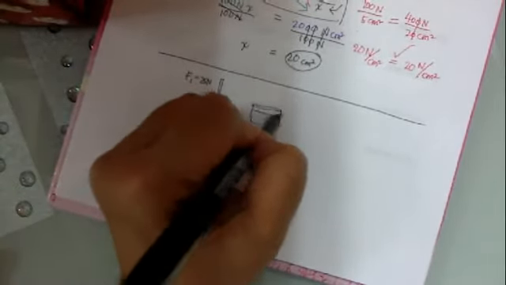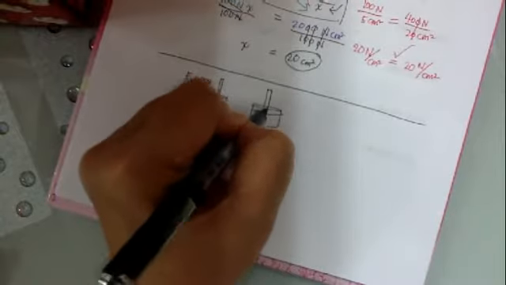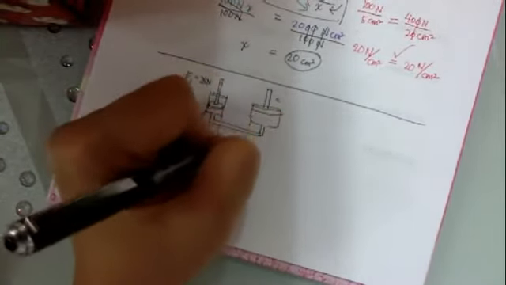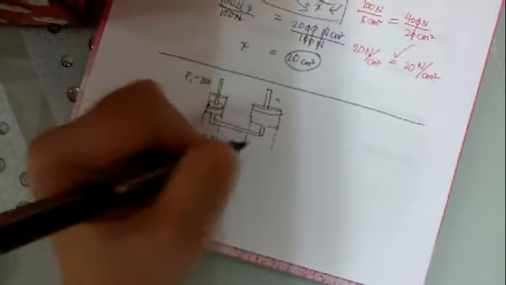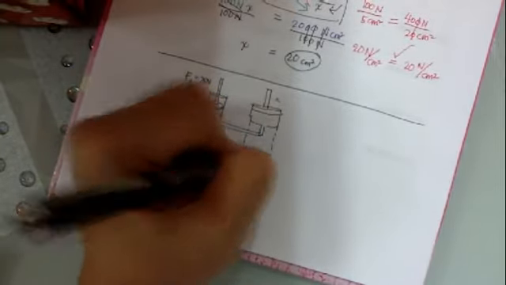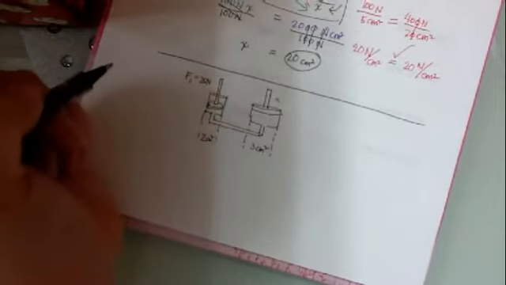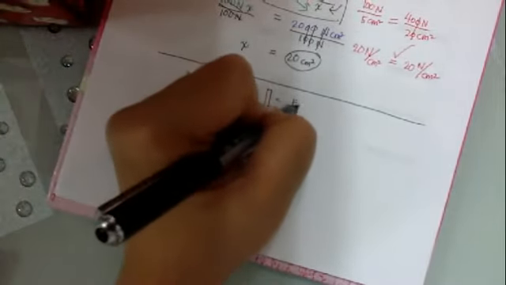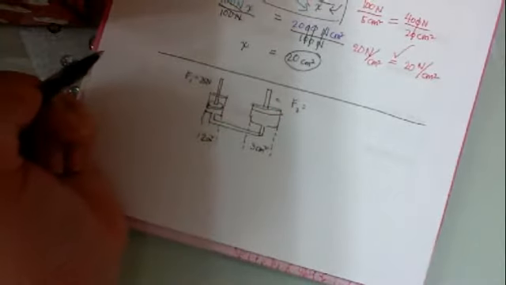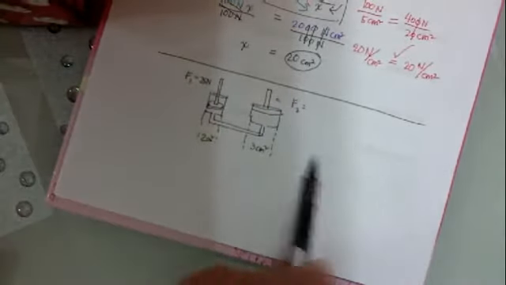Piston number 2 has an area of, let's put it at 3 cm squared. So solve for force 2.